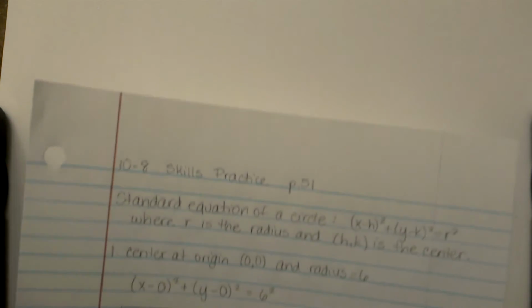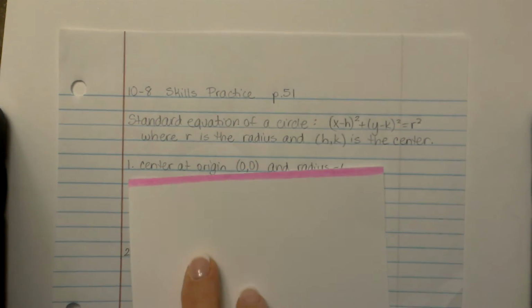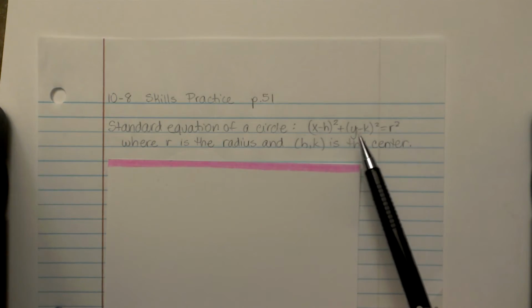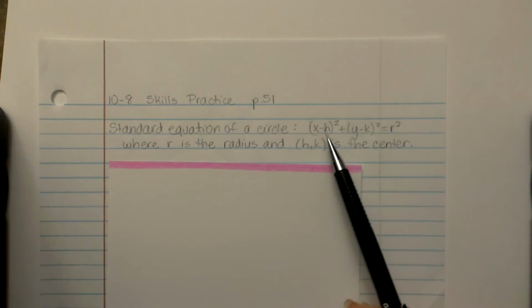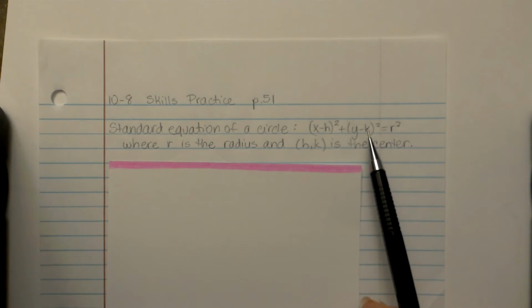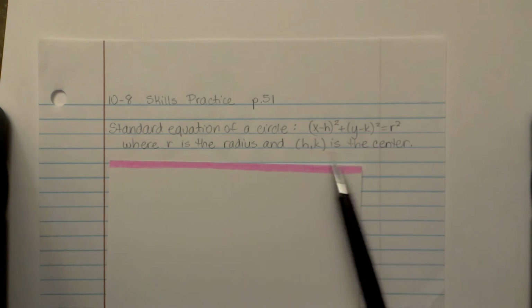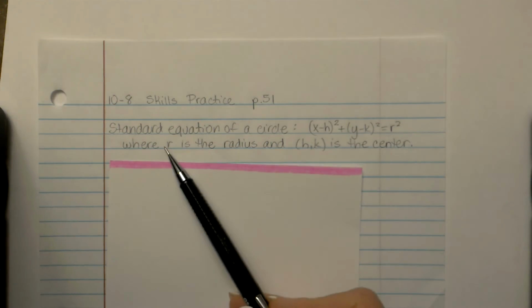All right, let's talk about how to write equations of circles. It's pretty straightforward, actually. They tell you that the equation of the circle is simply x minus h squared plus y minus k squared is equal to r squared. Now, what you need to know is that h and k are the x and y coordinates of the center of the circle. So h comma k is the center, meaning h is the x term, k is the y term for wherever the center is, and then r is the radius.